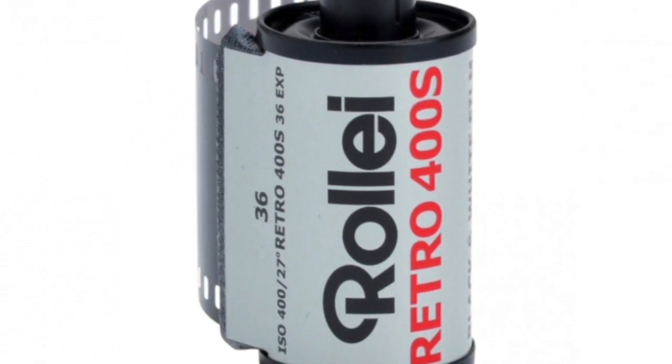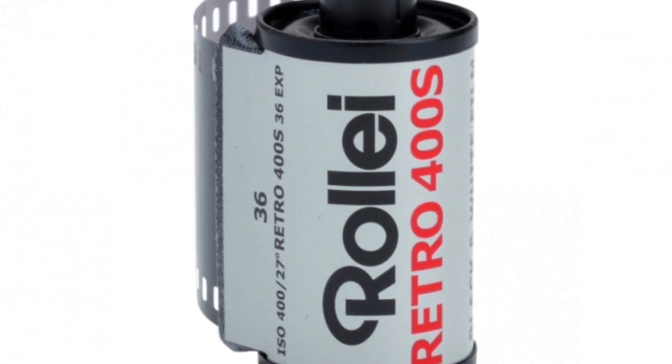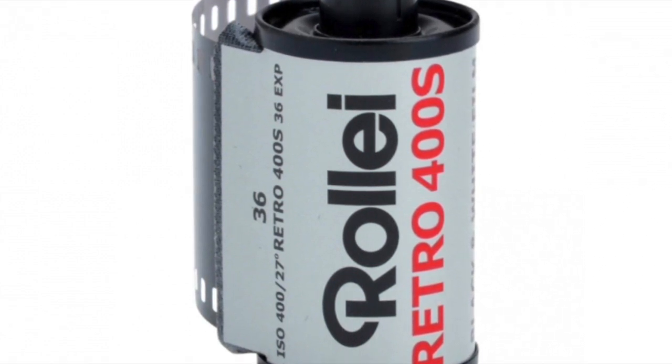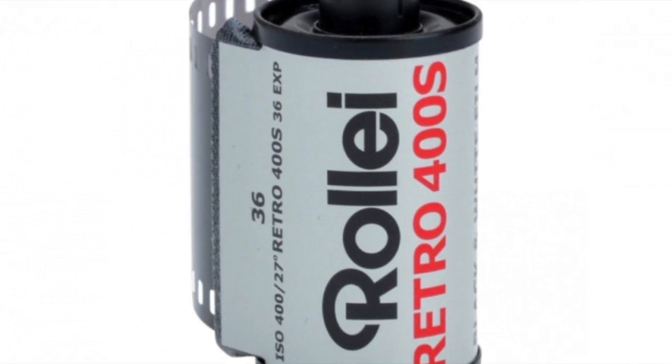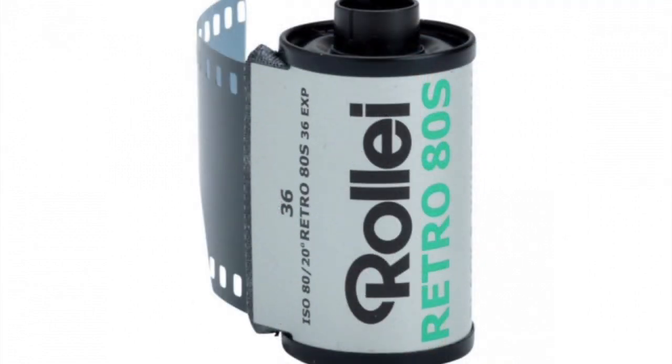They work very well with real glass color filters. Yellows, oranges, reds, greens. They work very well with these things. So it's a very nice thing to be able to work with. The next we have is one of my real favorites, which is Rollei's Retro 80.